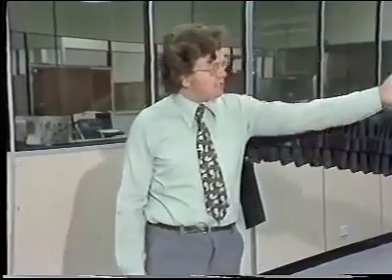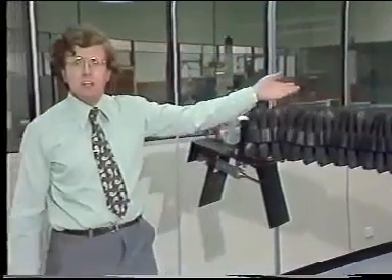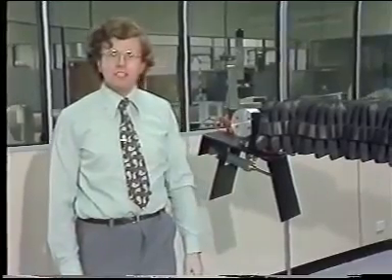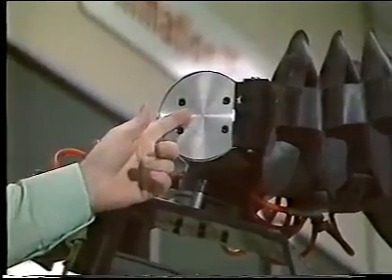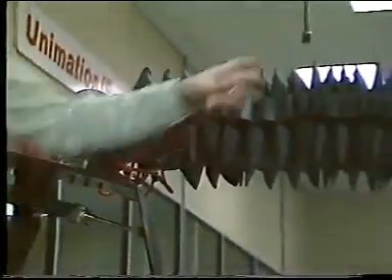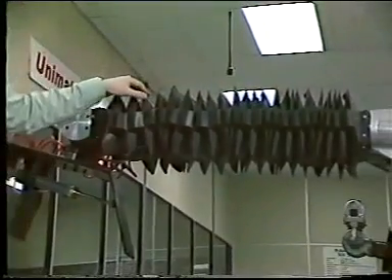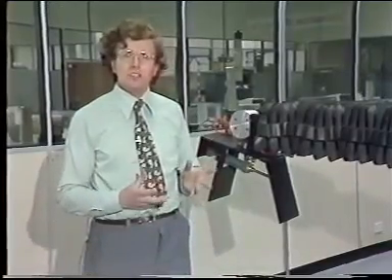This is another of Unimation's robots, and you can see it's built on a much bigger and heavier scale than Puma is. And there are some other differences as well. First of all, it uses not only revolute joints like this one, but also prismatic joints like the hydraulic ram inside this concertina dust cover. It uses prismatic joints because they're better at handling the heavy loads that this robot is designed to cope with.